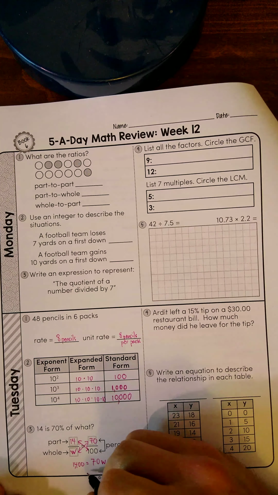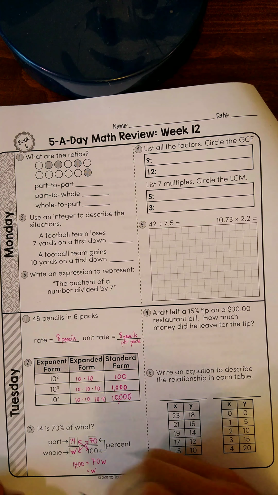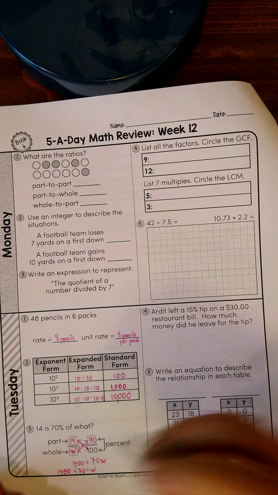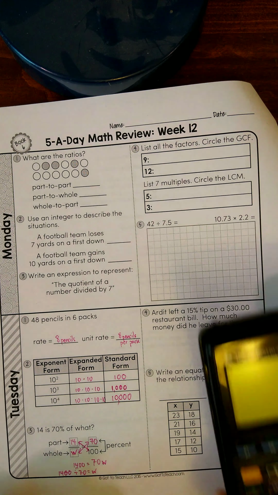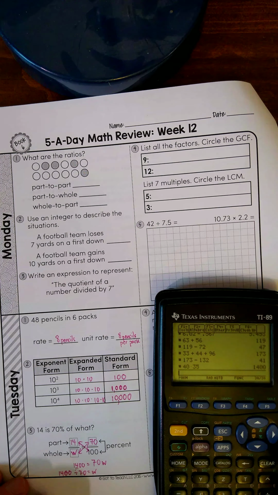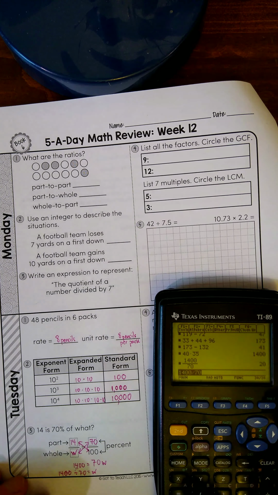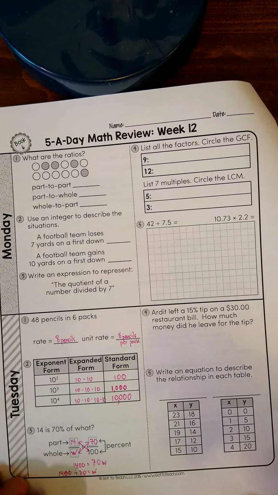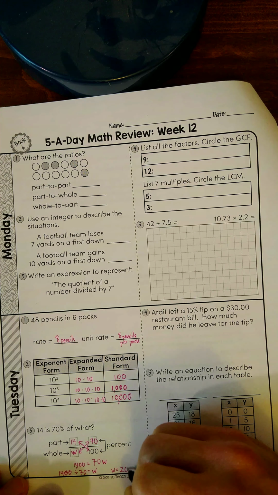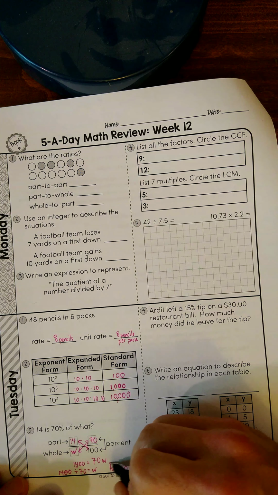Okay, now I want w by itself, and in order to get that, I need to divide by 70. 1,400 divided by 70. Let me just use the old handy dandy calculator, making sure I don't make any mistakes, since I'm sitting at home and I've got a calculator handy. Oh, look at that. Just what I was hoping for. W equals 20. And that's it.